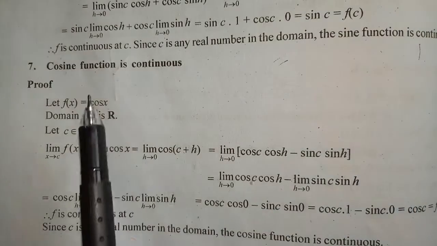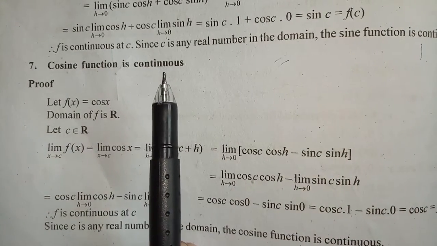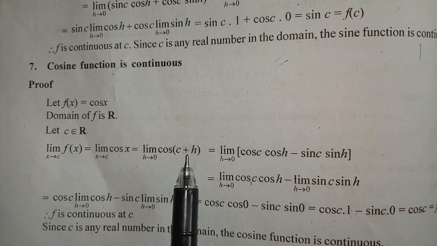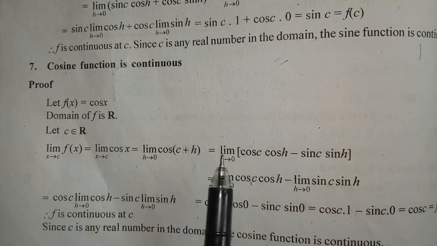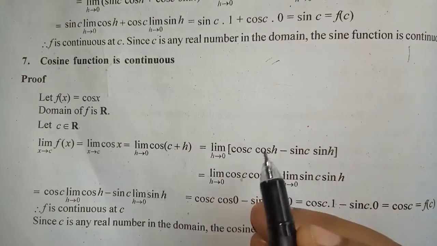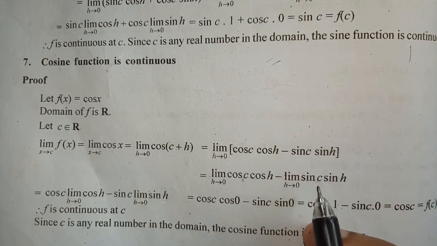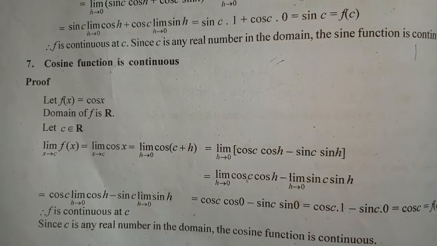Similarly, the same way you can prove cos is also a continuous function. Put the substitution cos of c plus h, which is cos a cos b minus sin a sin b, and apply the limit. This will become 1, so it is cos c. This will become sin 0, which is 0, minus 0. So it will again be cos c. So you can say that the cos function is also continuous.